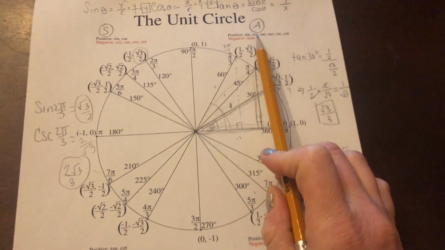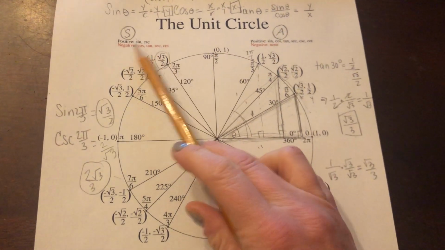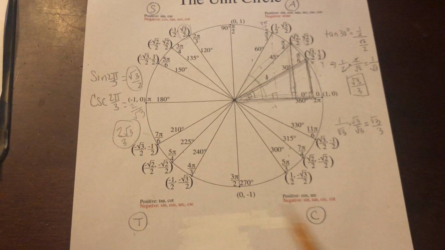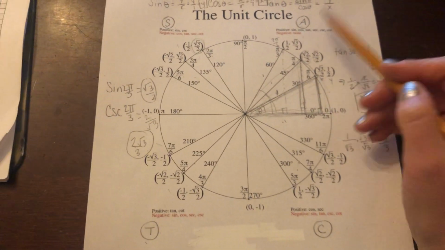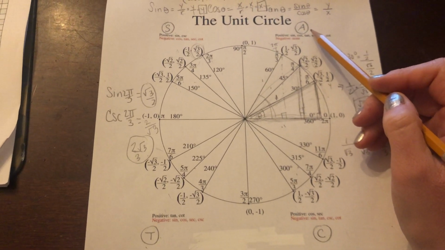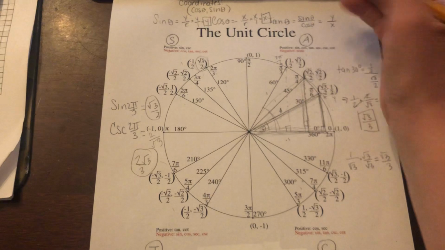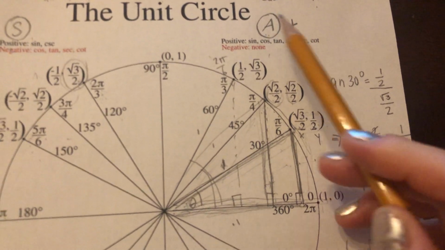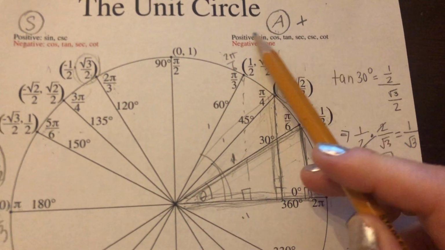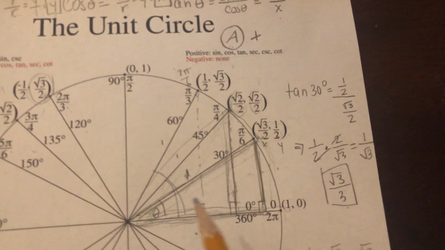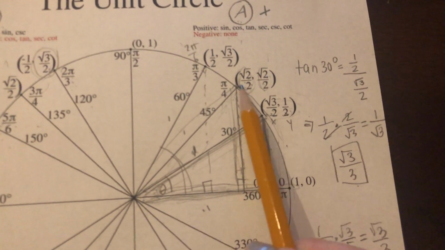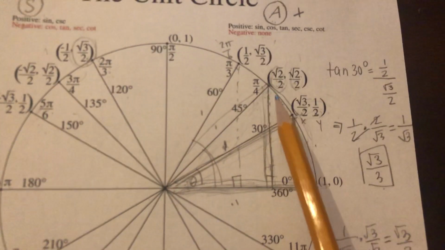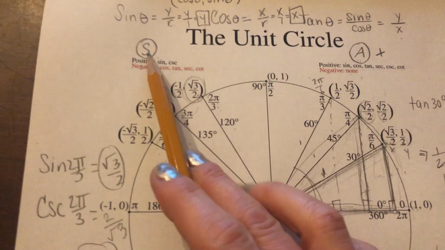So the way that they made a little math thing to remember is, all students take calculus. That's where the A, S, T, C comes in. This just means, when is it positive or negative? In this quadrant, everything is positive. There's nothing negative. Why is that? Because you're in quadrant 1. My x's are positive and my y's are positive. So no matter what you do, if you do y over x or x over y, everything's going to be positive, right?